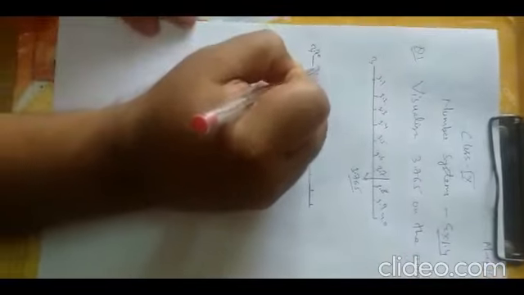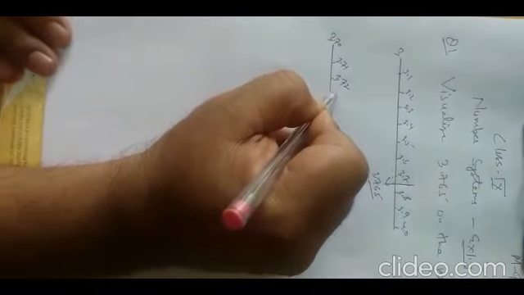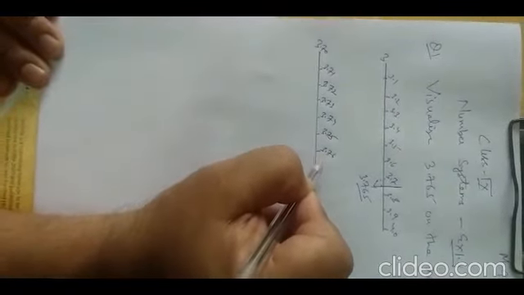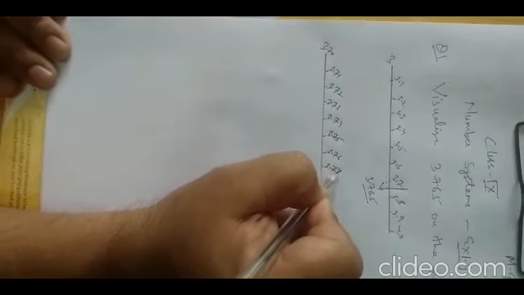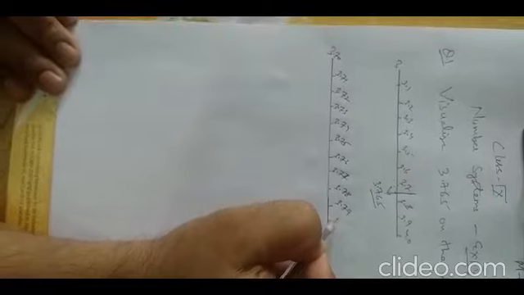So first number is 3.70, 3.71, 3.72, 3.73, 3.74, 3.75, 3.76, 3.77, 3.78, 3.79 and 3.80.